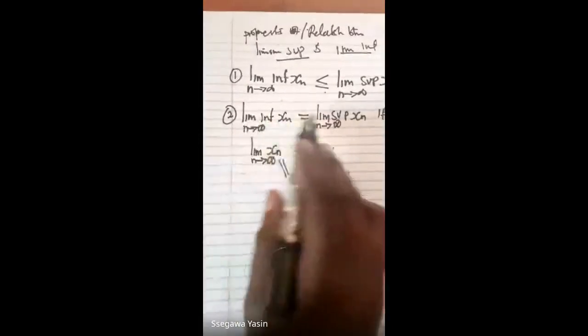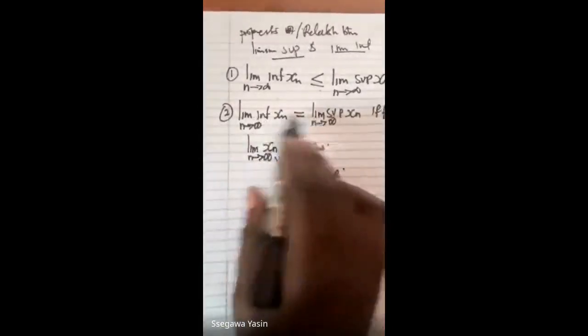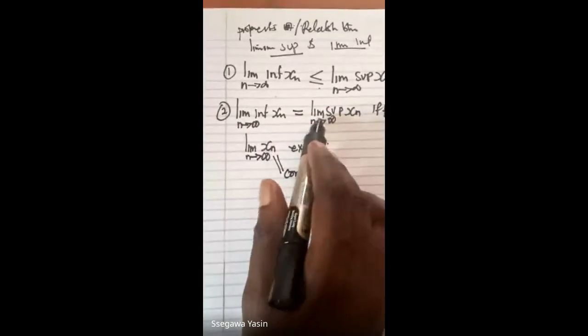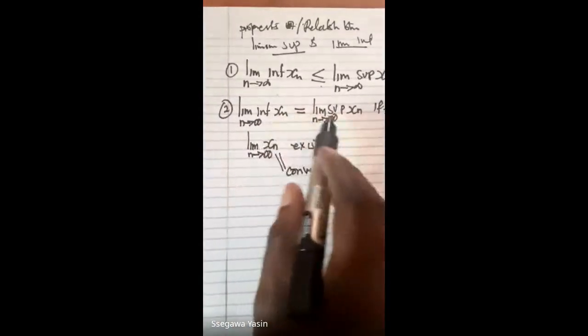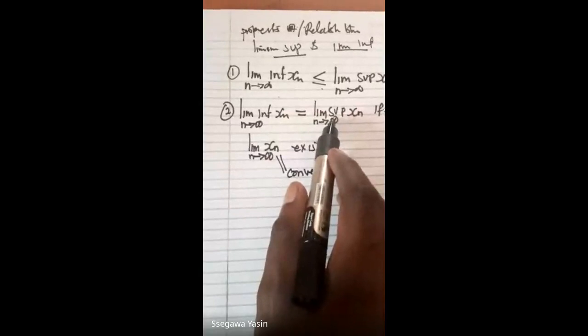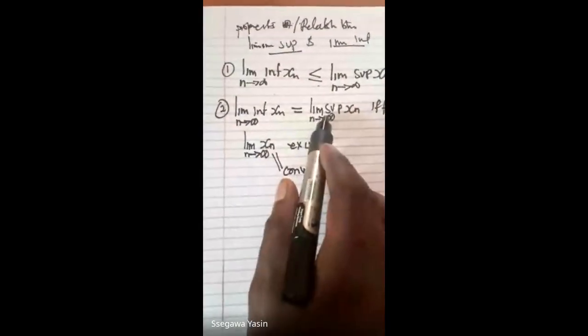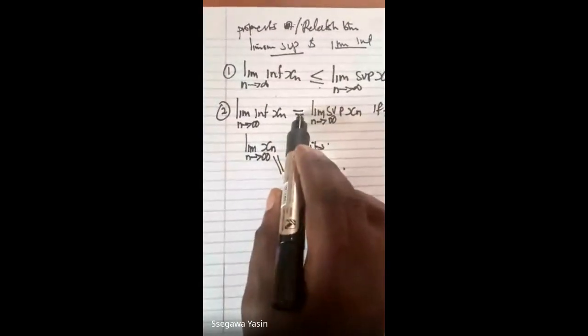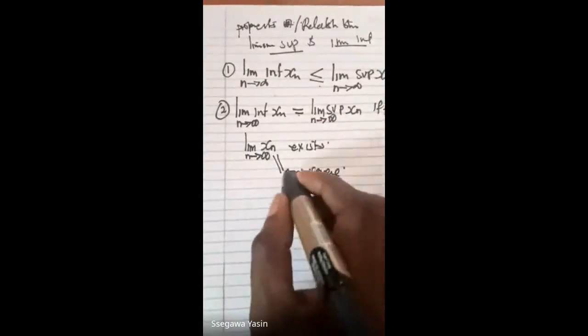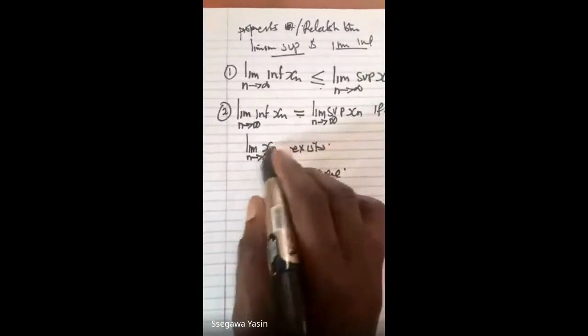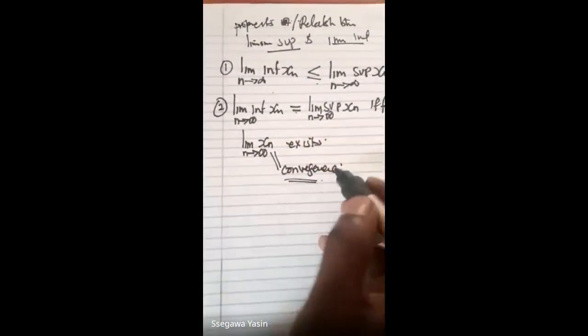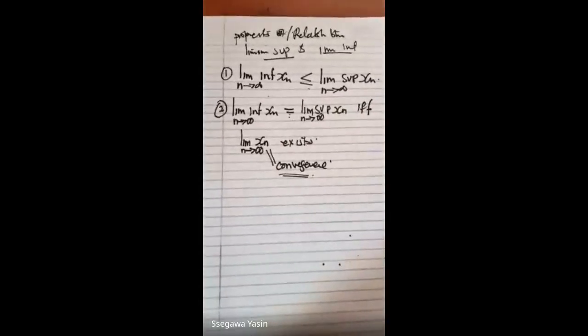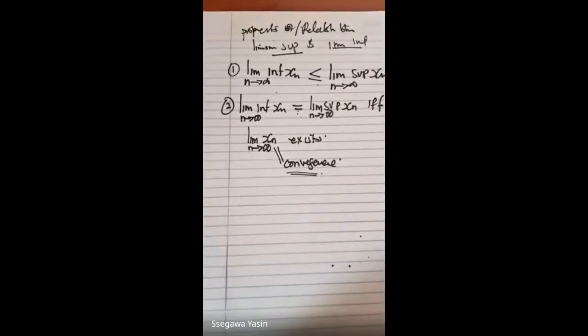Meaning that if you find that limit sup exists, limit superior exists, automatically these two must exist. Then if you find that they are equal, then you just know this limit here, the limit of the same sequence converges to that same answer you have got. That is the interpretation there.